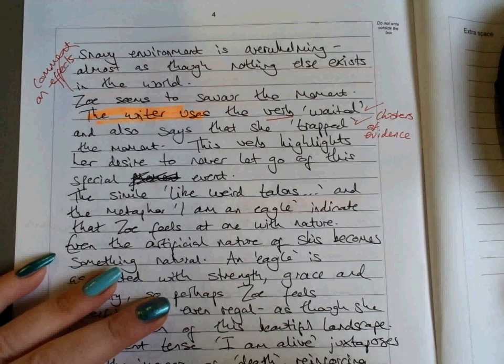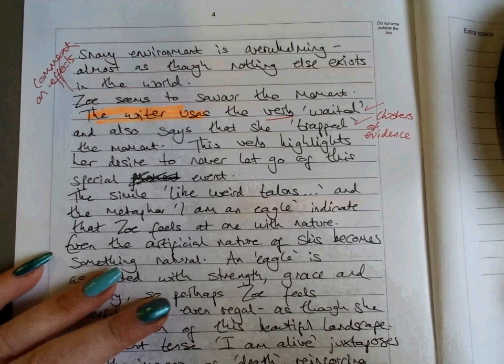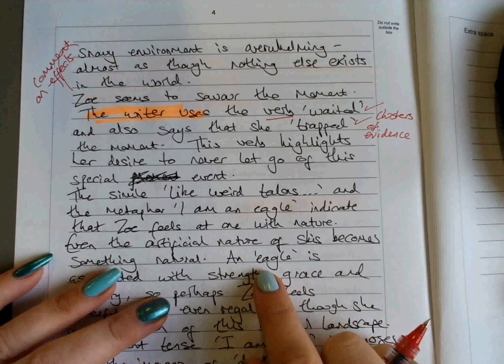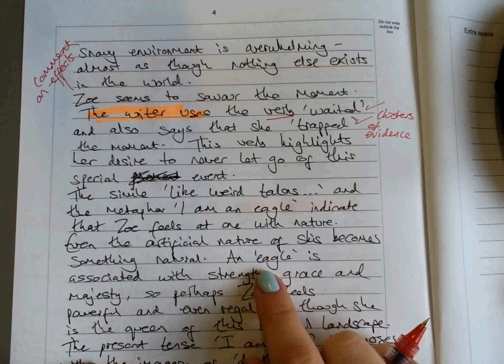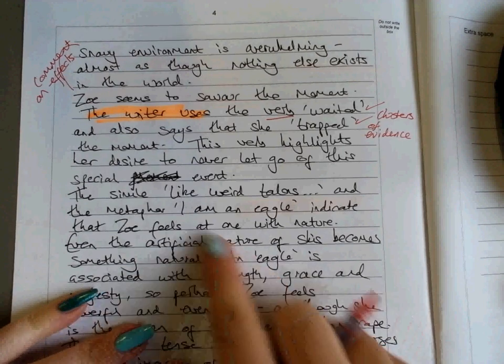So you've got a number of different pieces of vocabulary, a number of bits of evidence to back up what you're trying to say, what point you're trying to make. The writer uses the verb waited and also says that she trapped the moment. This verb highlights her desire to never let go of this special event.